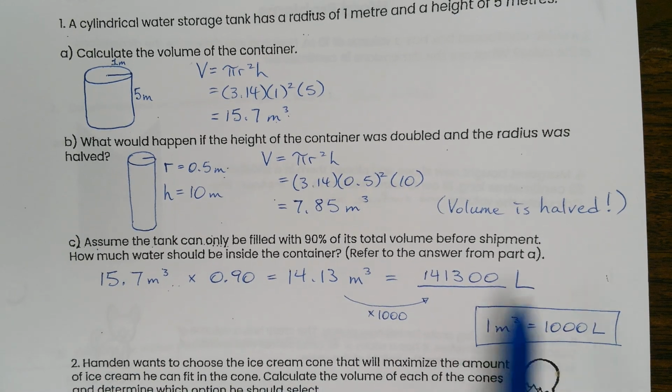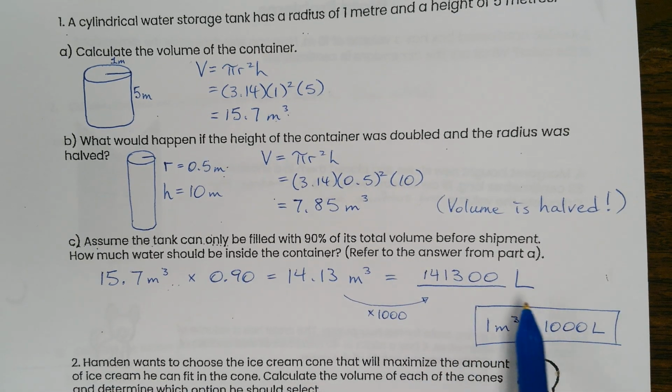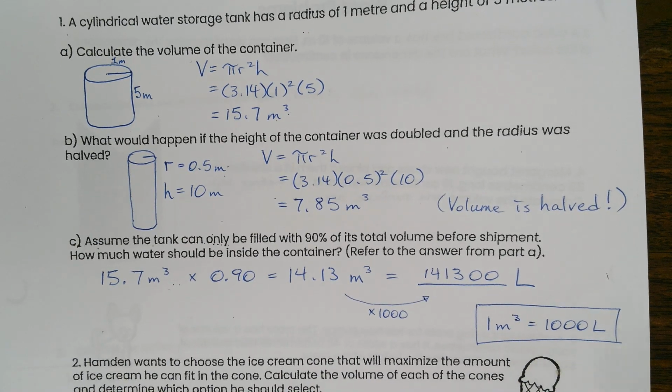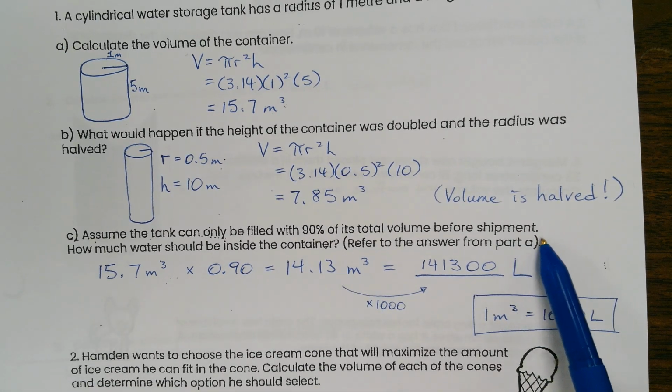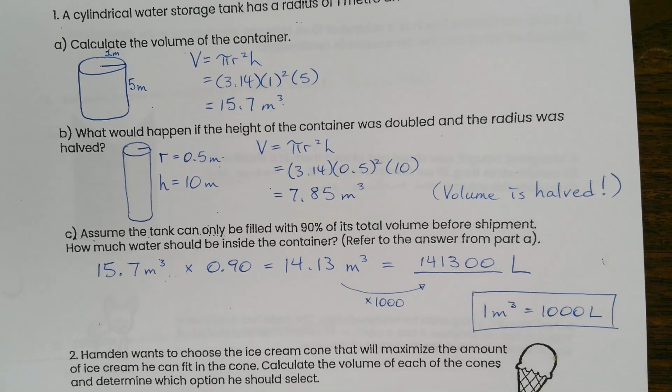On the test, if I expect you to convert something like this, again, metric, imperial, I will give you the conversion. So if this was on the test, I will say express final answer in liters.